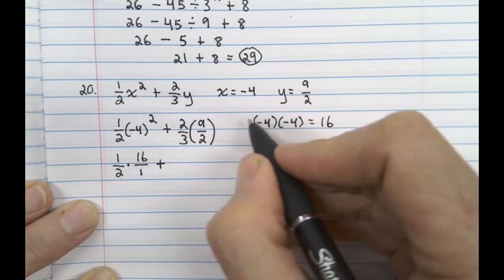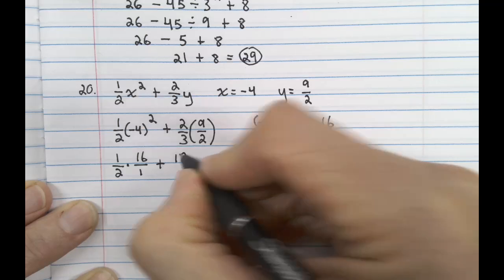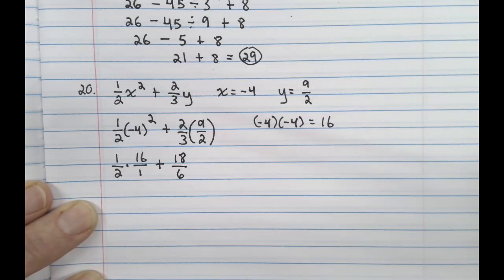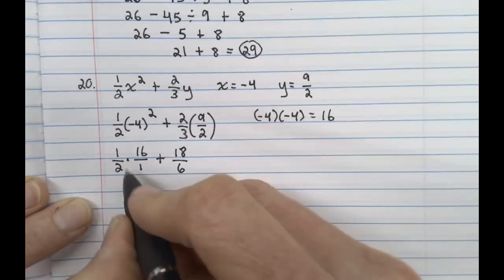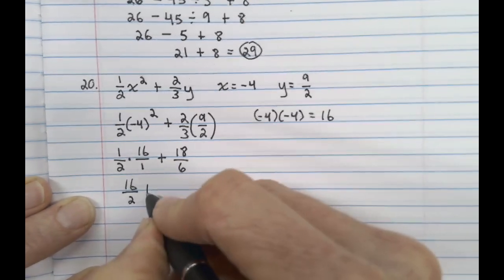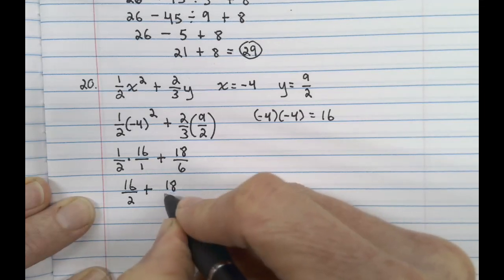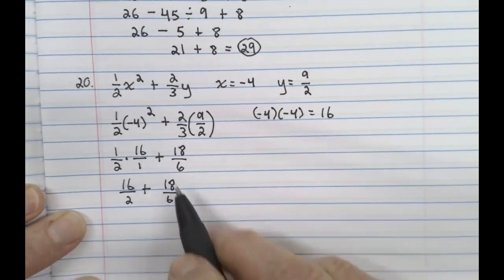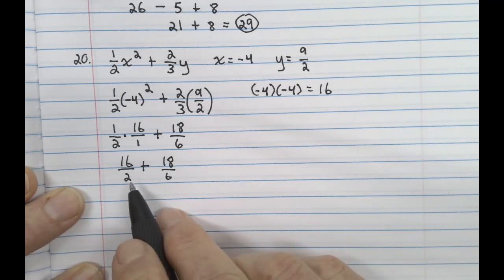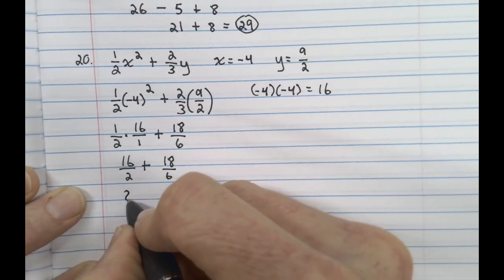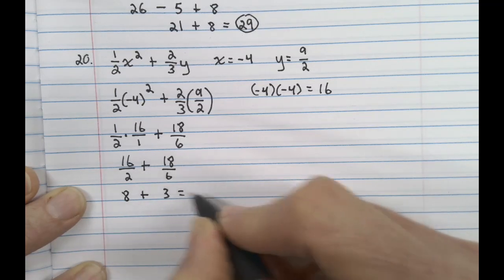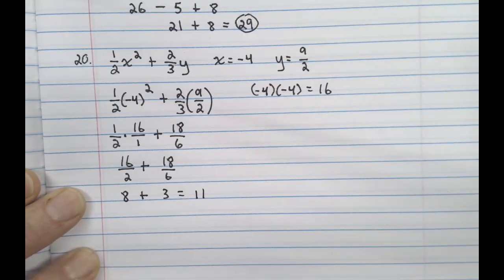But let's just go ahead and multiply straight across. You would get 18 on the top, 6 on the bottom, right? And then here, if I multiply these together, I get 16 over 2. So I got 16 over 2 plus 18 over 6. Well, I don't need to get a common denominator, because 16 can be divided by 2, right? 16 divided by 2 is 8. 18 divided by 6 is 3. And so I get 11.